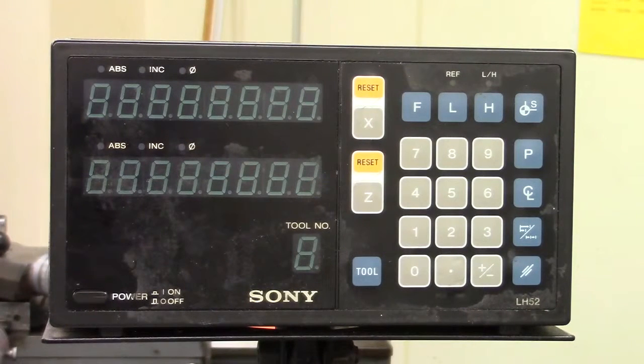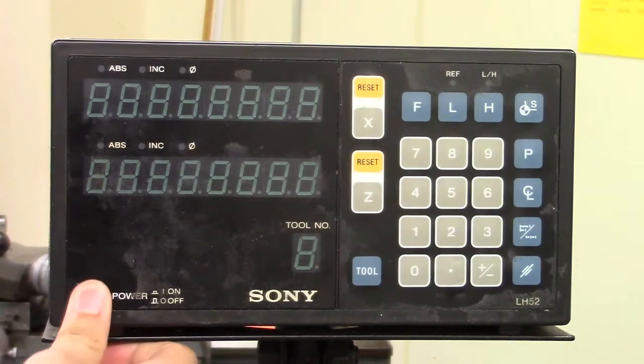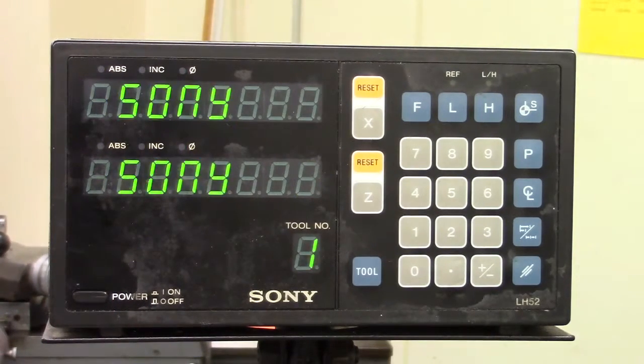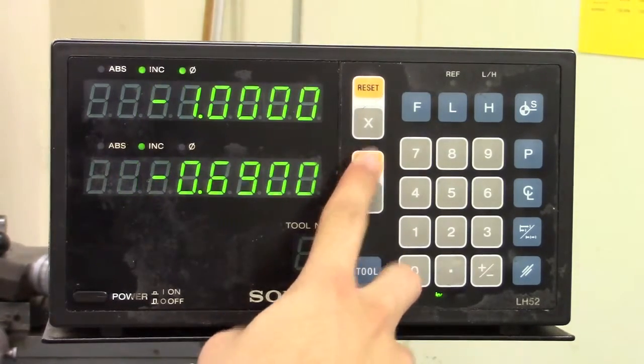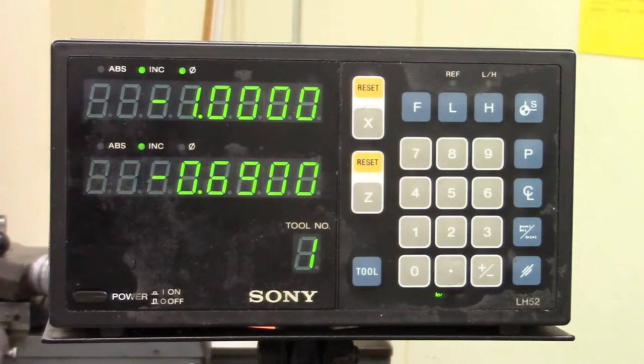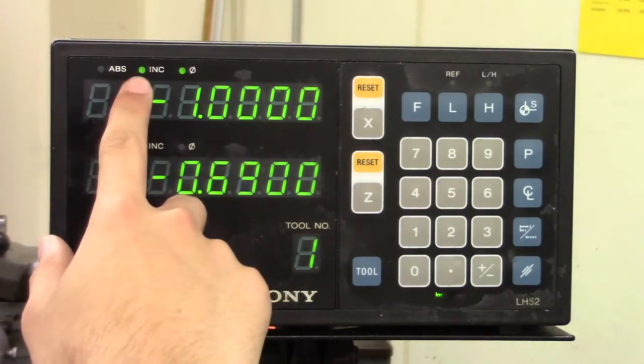In this video, we'll go over the various functions of the digital position readout, primarily called the DRO. Starting from the bottom, we have the power button. To start using the DRO, press either of the reset buttons and it'll display the incremental position of the cutting bit. There are two types of position, absolute and incremental.